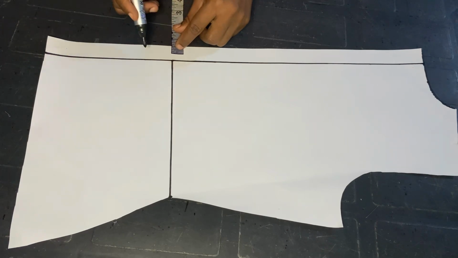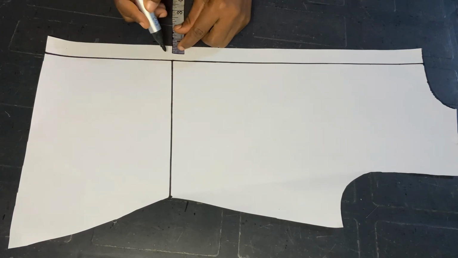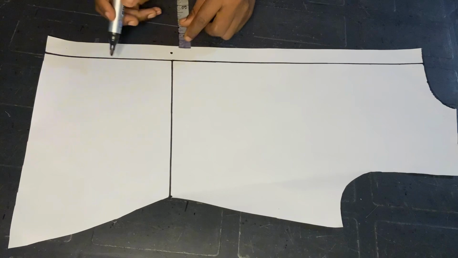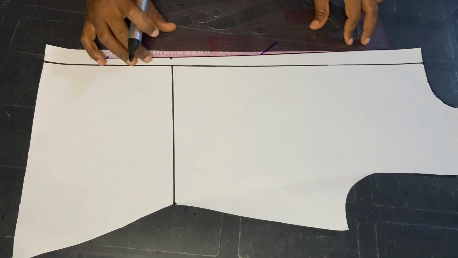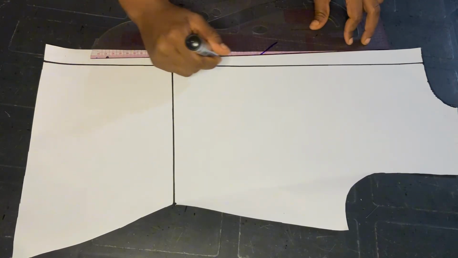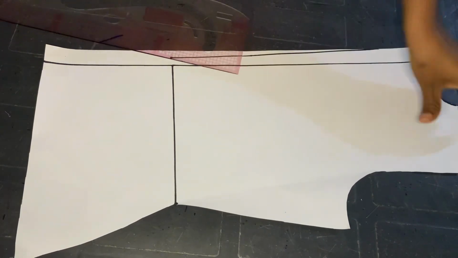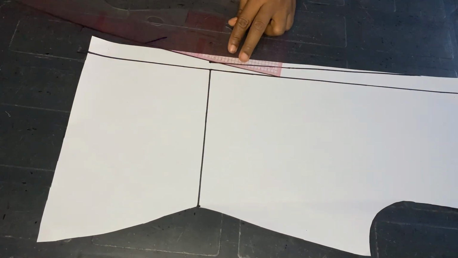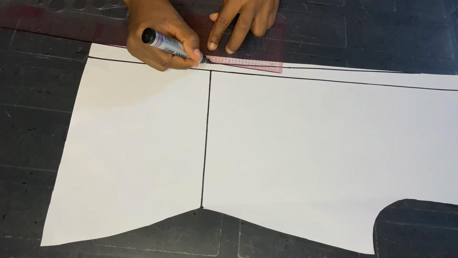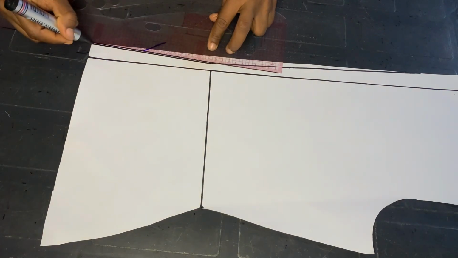To eliminate my zipper bulge, I will go out by ½ inch on the waistline. I'll connect it to the upper part as shown, slantly. Then I also connect it again to the full length. You can see how I place my ruler slantly back to the full length. Then I'll go ahead and cut out that part.